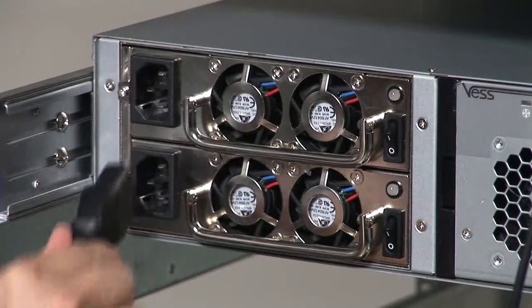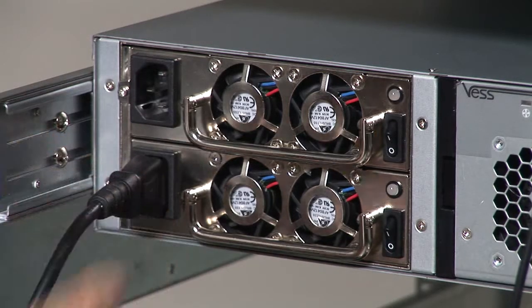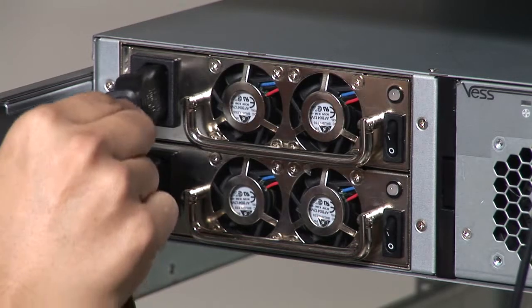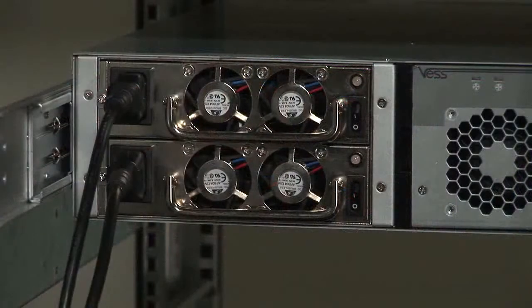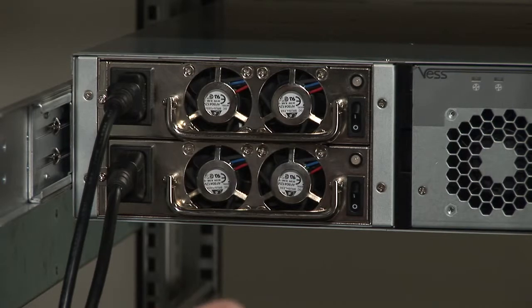So finally, what we're going to do is connect up the power of the VessJBOD. Here I have a redundant power model. So I'm going to connect 2 power cords with the VessJBOD enclosure. Once ready, make sure you boot up the VessJBOD completely before you boot up the VessRAID system.